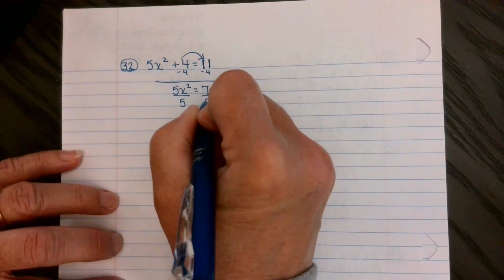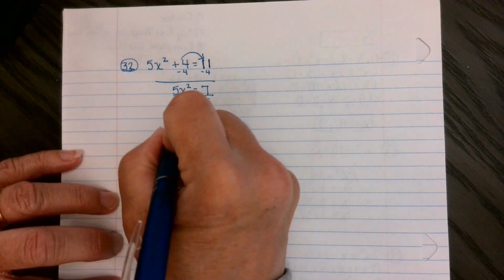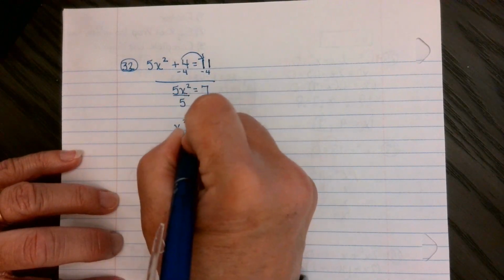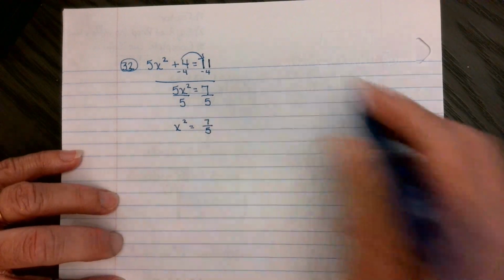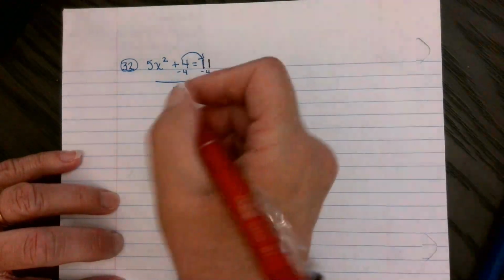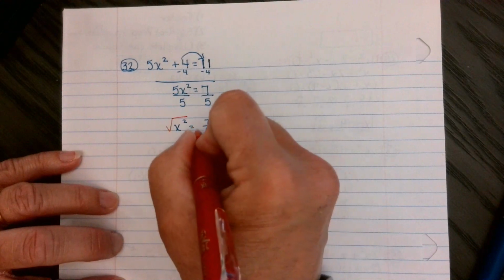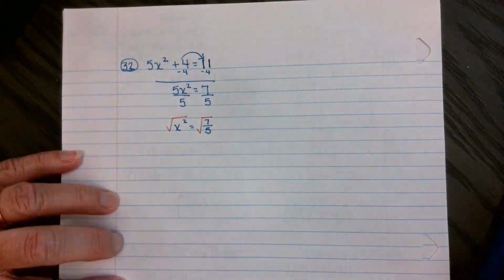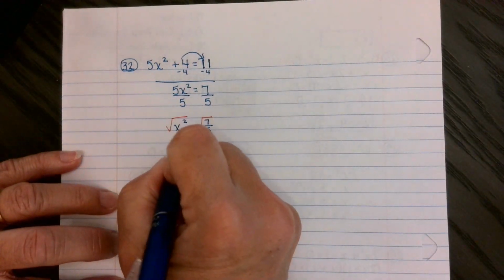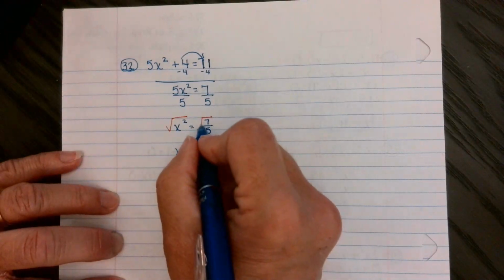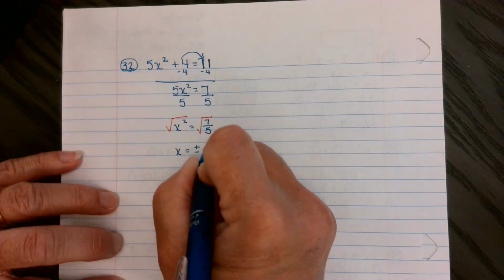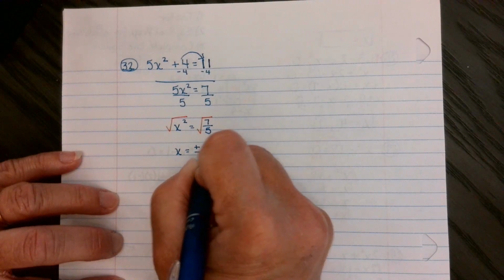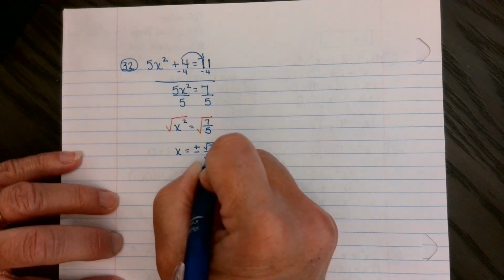So I'm going to divide by 5. And I get x squared equals 7/5. Now I'm going to take the square root of both sides. All right. Now, you get x equals, this here is the same thing as saying plus or minus the square root of 7 divided by the square root of 5.